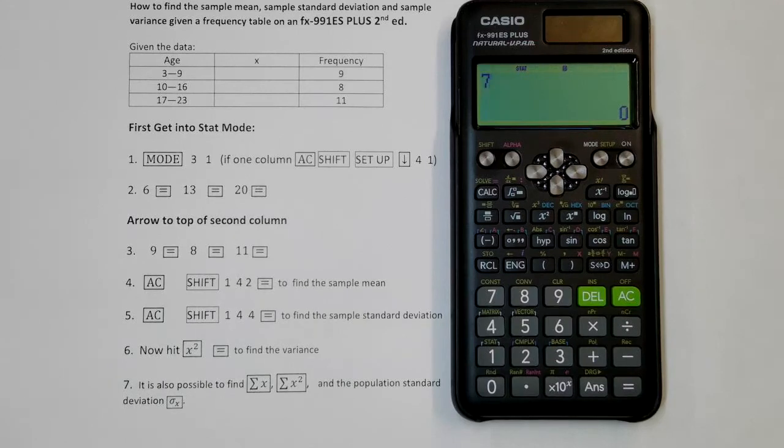Now in this video, we're going to show you how to find the sample mean, sample standard deviation, and sample variance if you're given a frequency table on an fx-991ES Plus second edition by Casio.